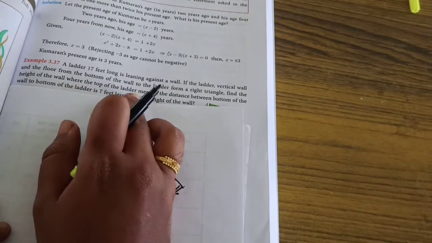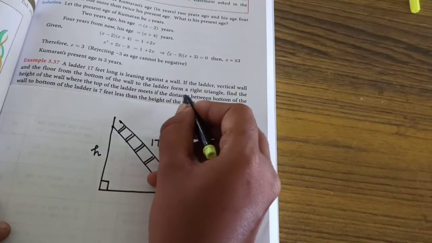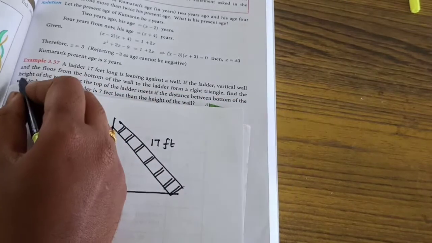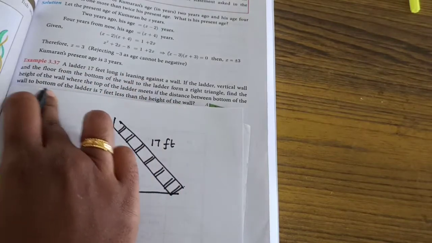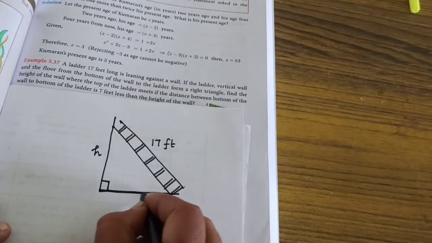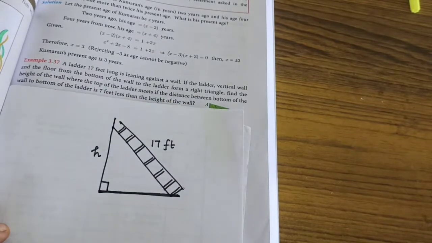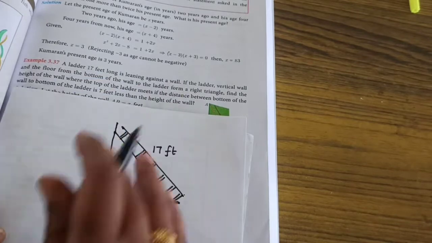Where the top of the ladder meets, if the distance between the bottom of the wall, this one, to the bottom of the ladder, this distance is 7 feet less than the height of the wall. What is the meaning? 7 feet less than the height of the wall.